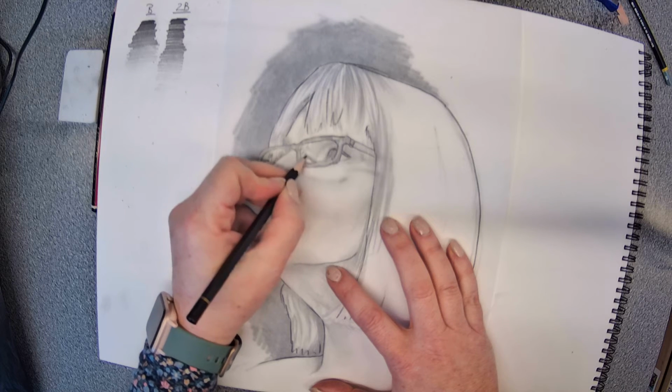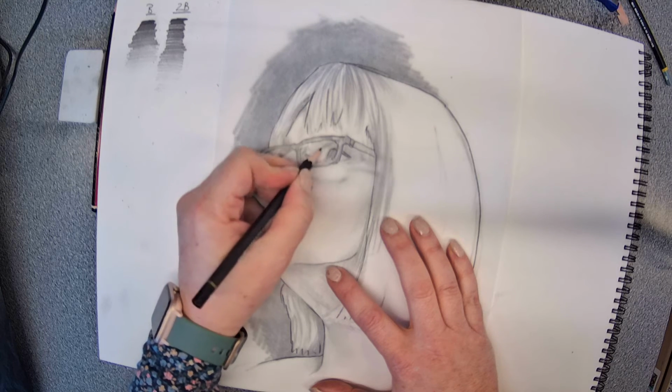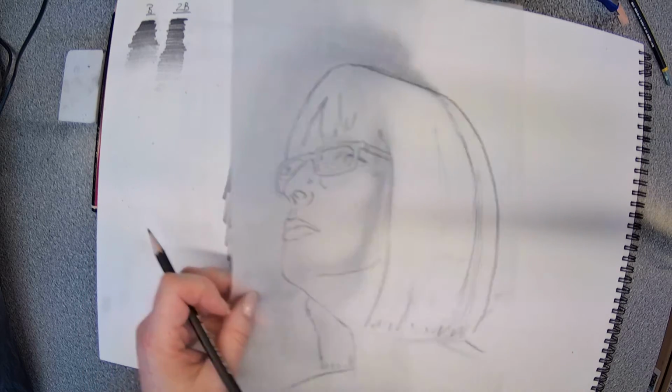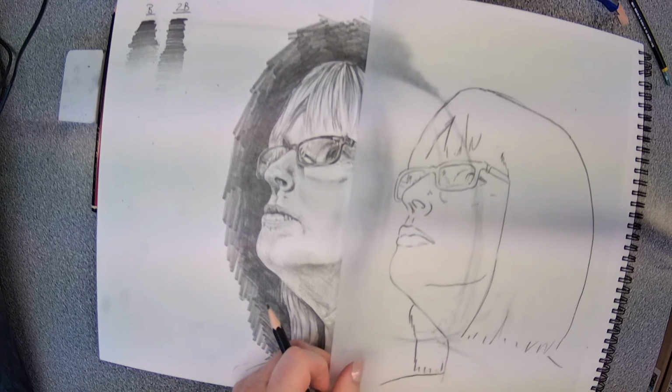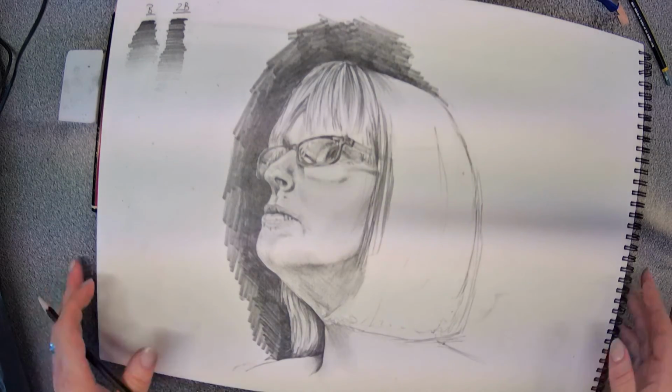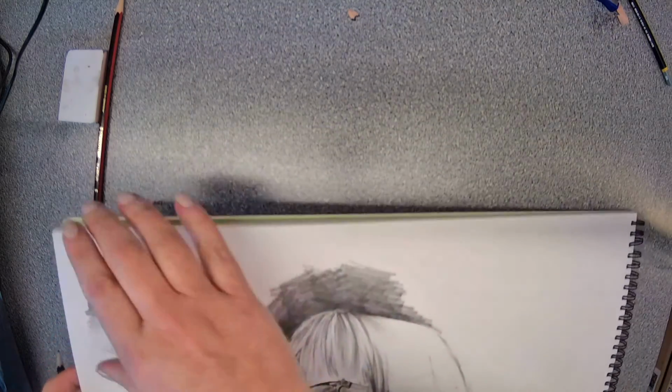Okay, so I've got there my basic face just traced off. So it just needs to be a really, really simple line drawing. Okay, so that's the quick bit. What we're then going to do, need a new piece of paper. So you've got your A4 paper. So a piece of A4 paper.